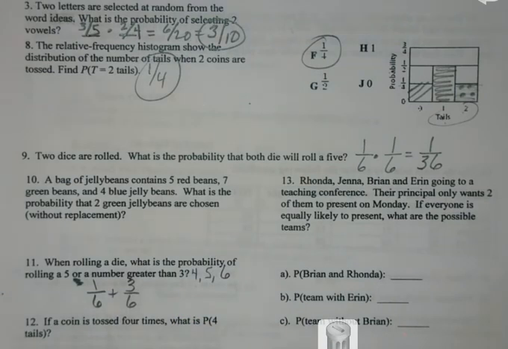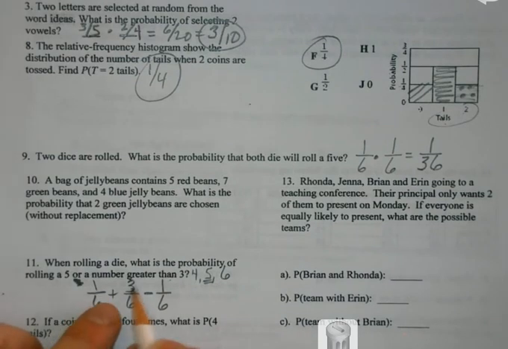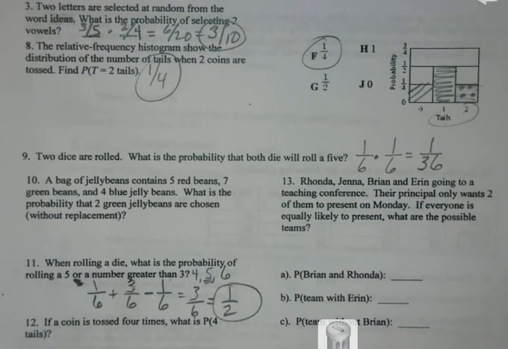And then is there any overlap between rolling a 5 and rolling a number greater than 3? 5, 6. Okay, so I have to take that one back out because I don't want repeat customers. So it's just 3, 6. Yep, so 1 plus 3 is 4 minus 1 is 3 6, which of course reduces to 1/2. Absolutely.